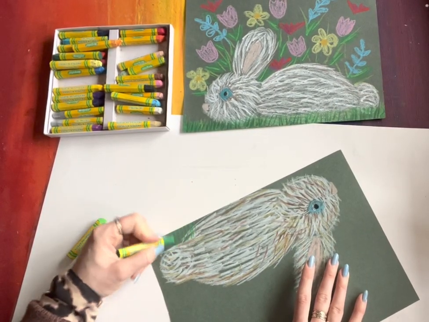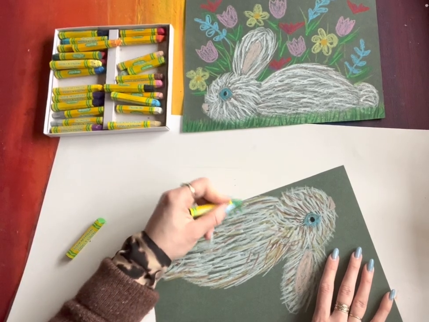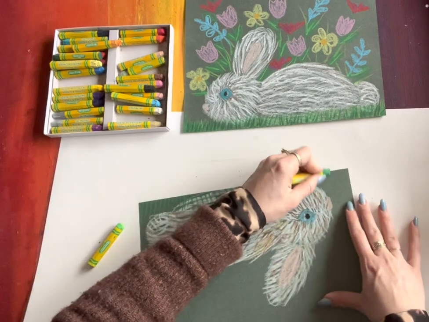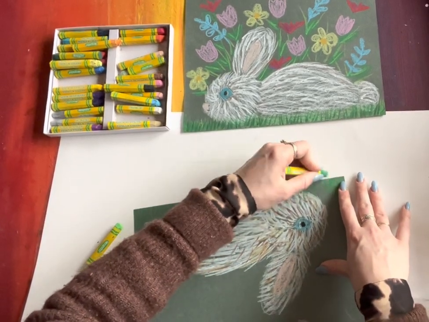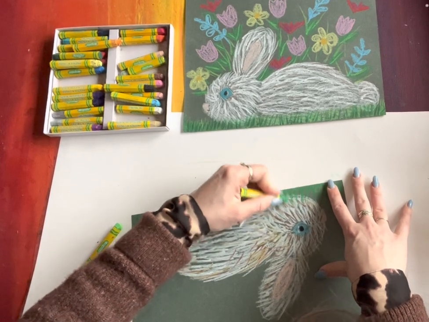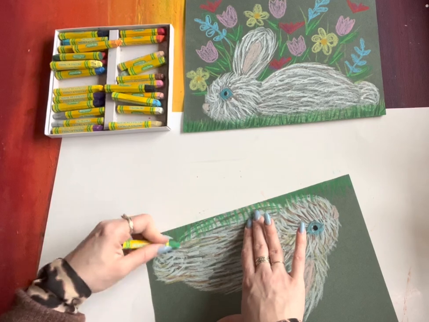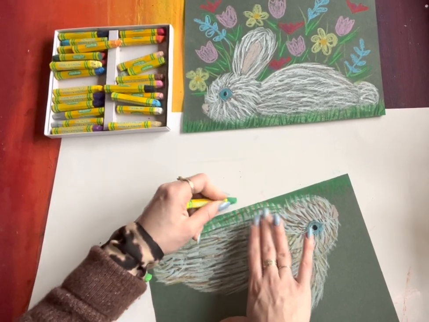And I'm going to start from the bottom. I flipped it upside down. It's just easier for me to make the grass strokes this way. And we're making that lush, fluffy spring grass here. I'm layering over my bunny to make it look like they're sitting right there in the grass.